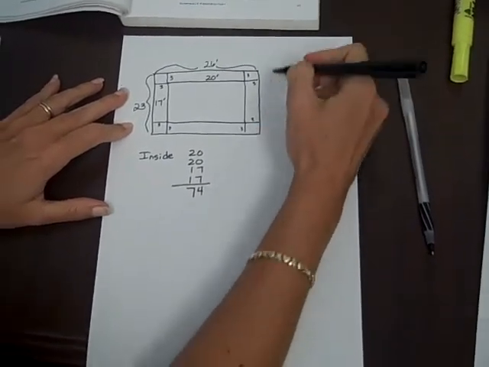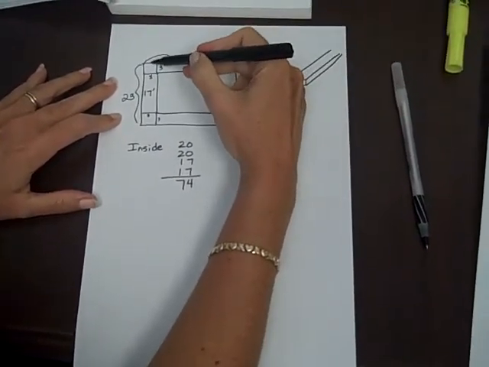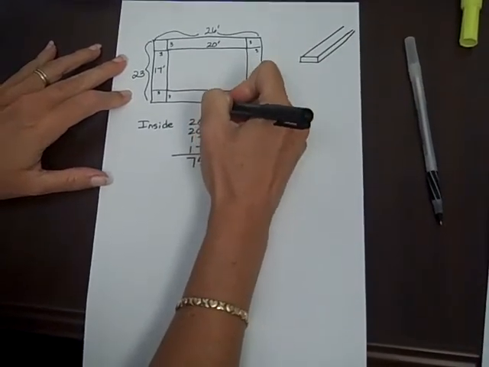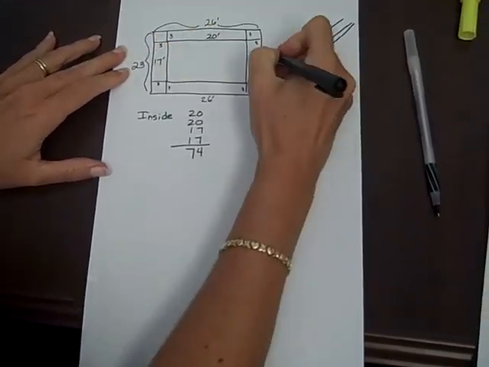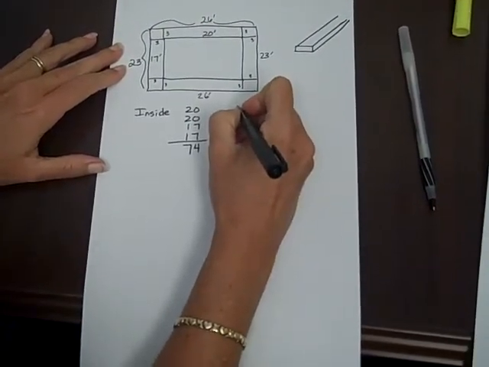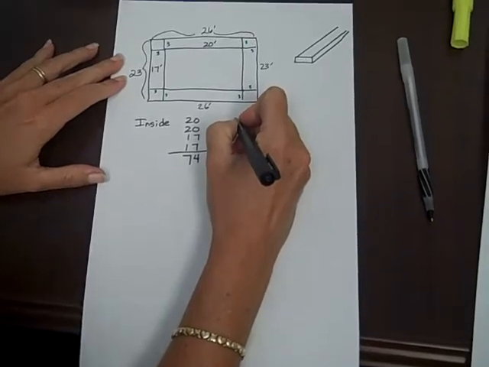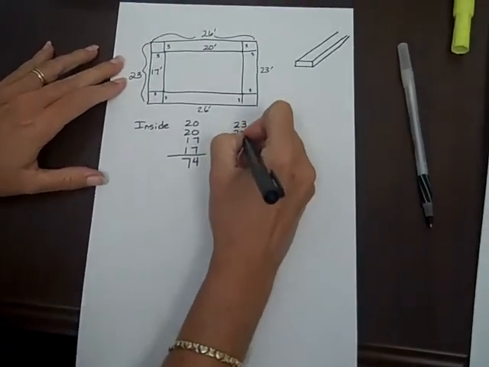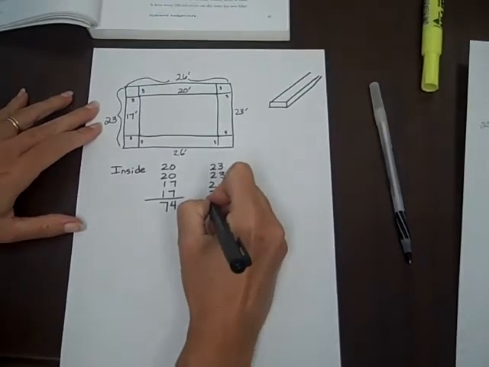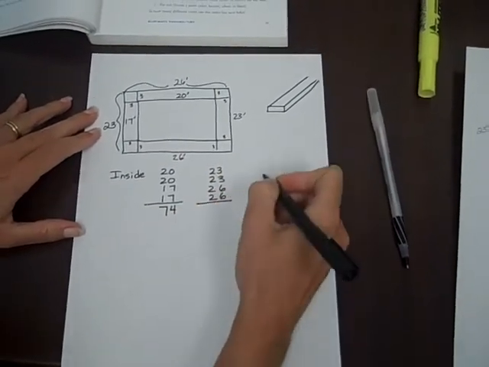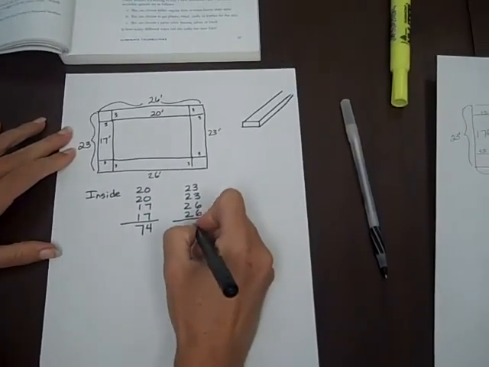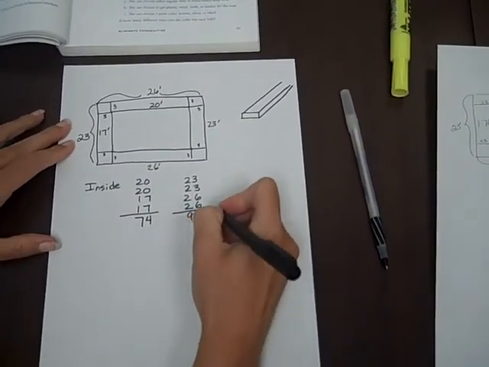And the other measurements that we need are the 26 plus 26, because we have 26 up here, and then we have 26 down here, and 23 here, and 23 across, just like with the other one. So we're going to be adding 23 plus 23 plus 26 plus 26. And when we add, we're going to get 98.